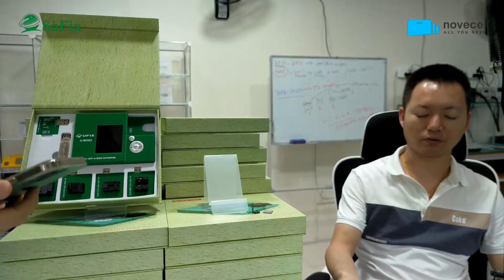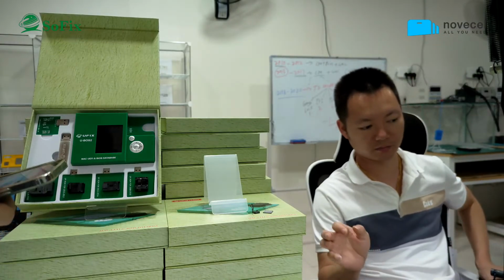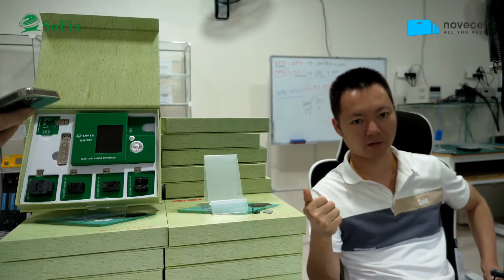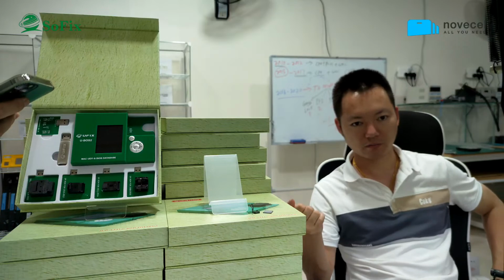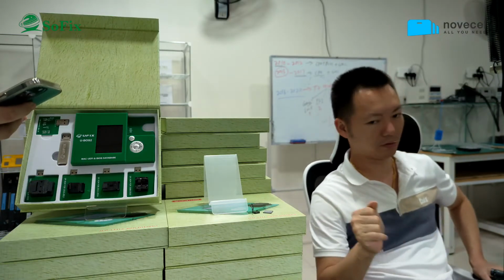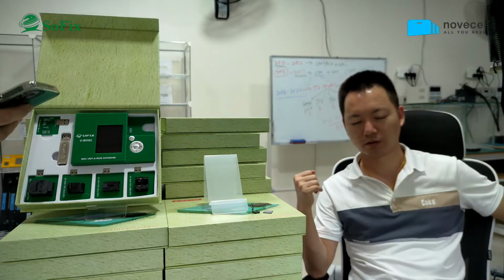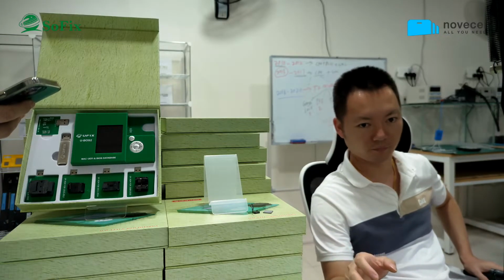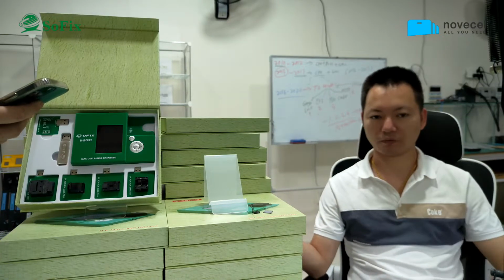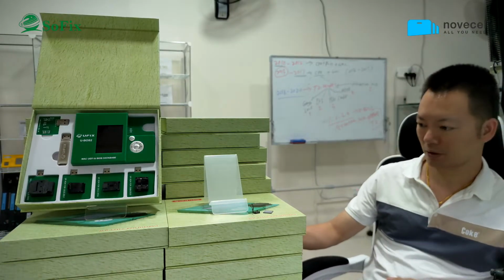Also, you can use this one to repair the motherboard from 2008 to 2020: T1, T2, M1, and also earlier models. All the models you can use this tool for. All the data is inside here. So these are useful for MacBook repair.